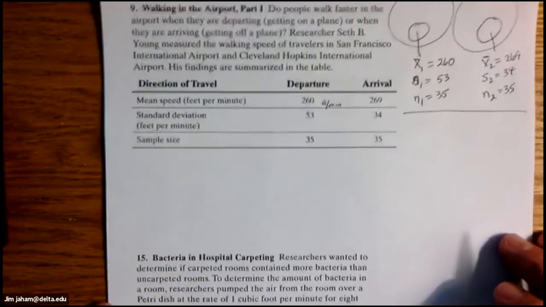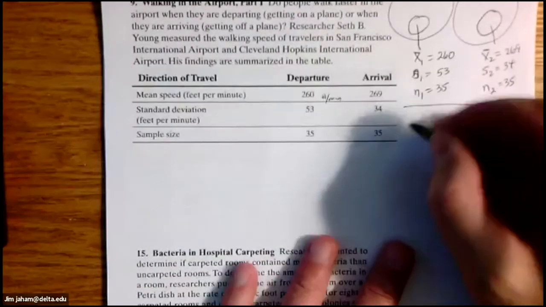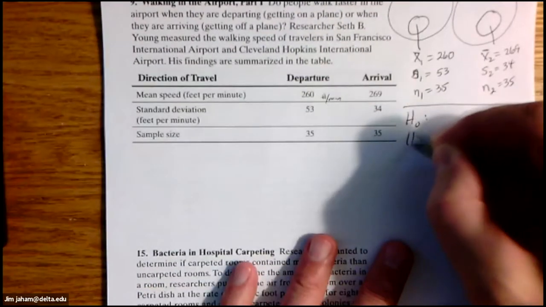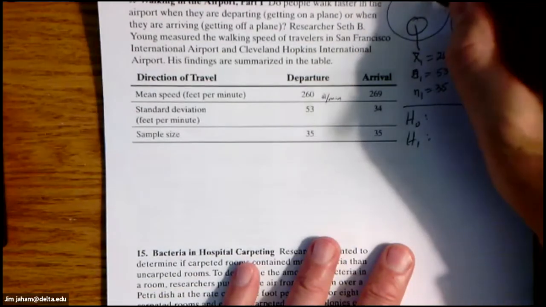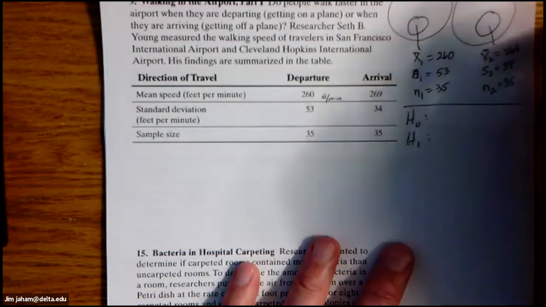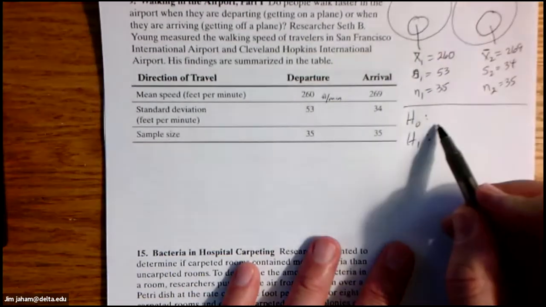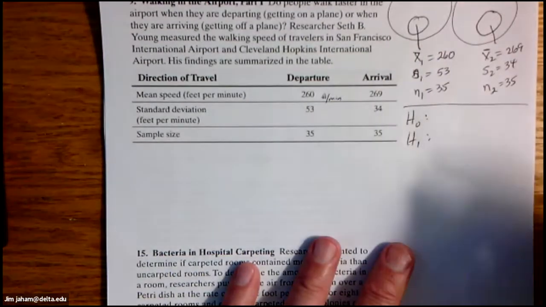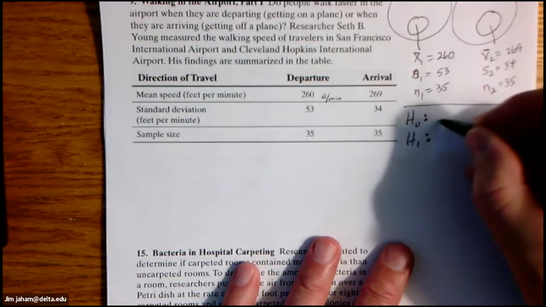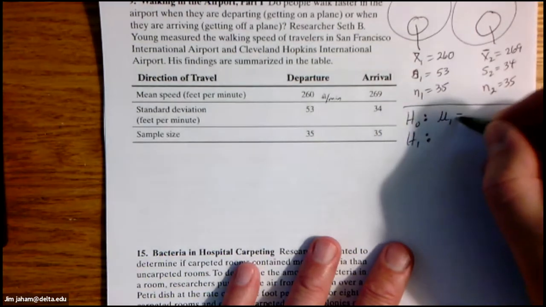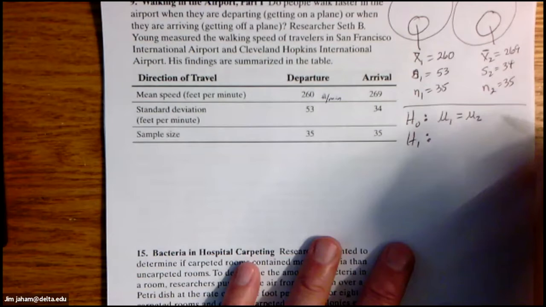Okay, let's go through the 5 steps. Step number 1, hypotheses. And in this particular test, we're trying to say something about mu1 and mu2. And the null hypothesis is always a statement that there is no difference. In this case, there's no difference in the speed of walkers. No difference.